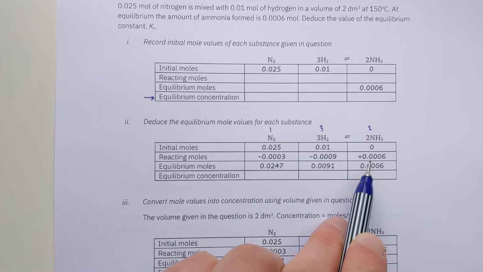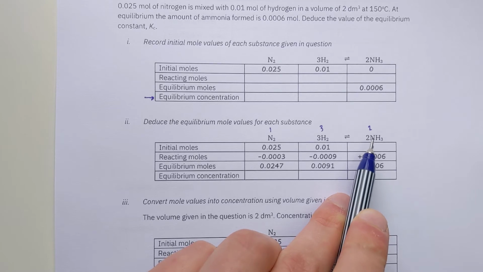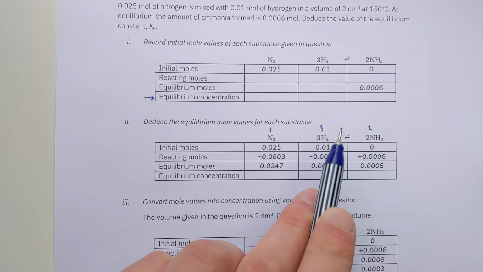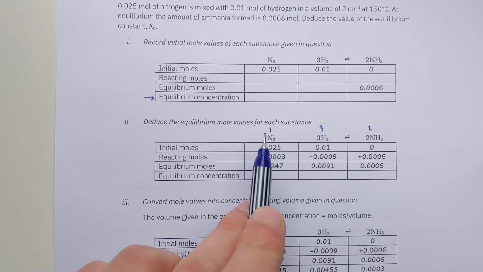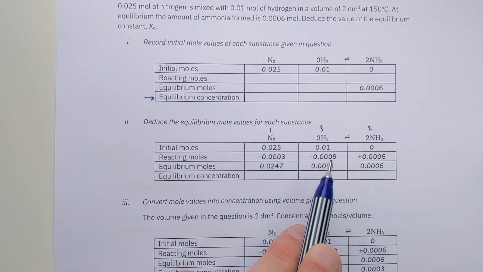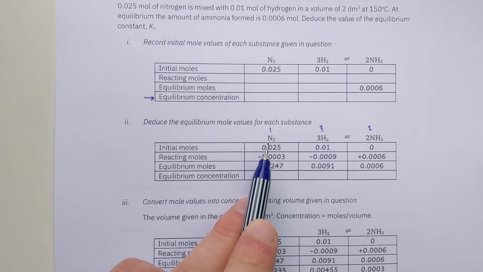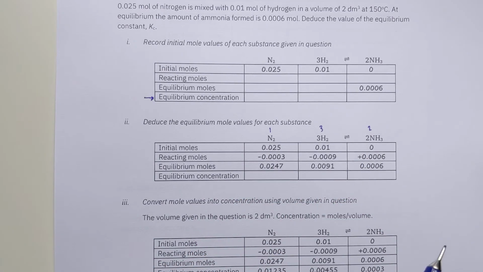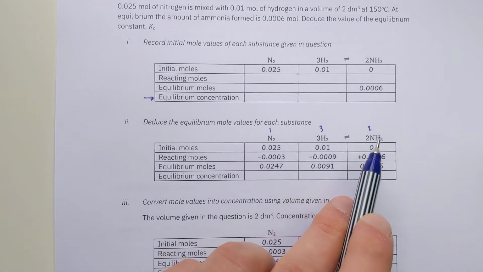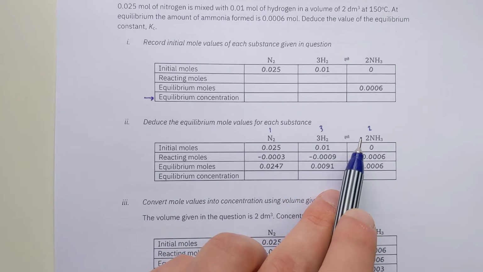Therefore, if I've made 0.006 moles of ammonia, I must have used up half that amount. So instead of 0.006 moles of N2, I've only used up 0.003 moles of N2, a 1 to 2 ratio. Similarly, it's a 3 to 2 ratio for hydrogen being used up to ammonia being produced.